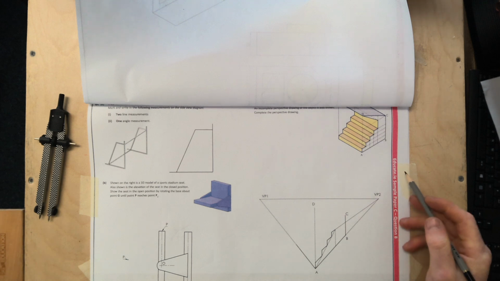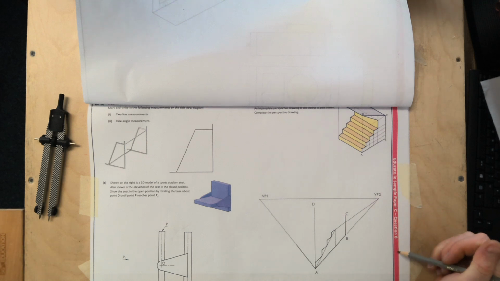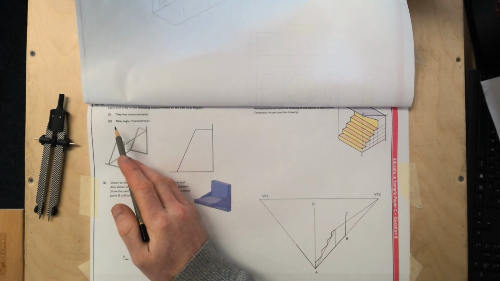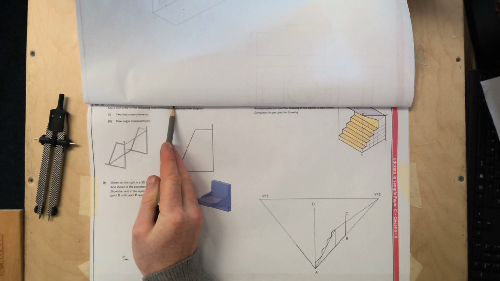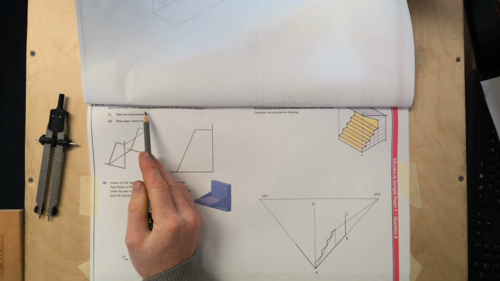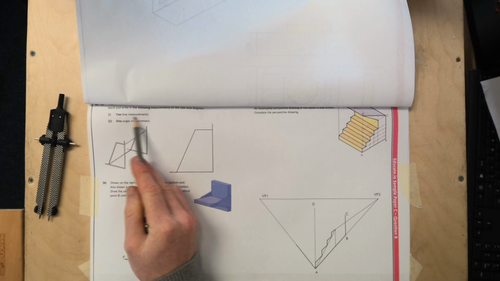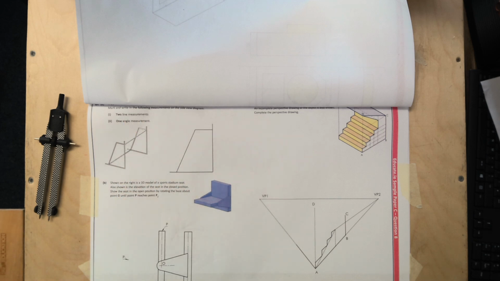So this is just a quick little video, education sample paper C, question 8. So question 8A, right? A 3D model and a side view of a set of goals are shown below. Write and mark the following measurements on the diagram. 2 line measurements, 1 angle measurement. Okay, so we'll do the 2 line measurements first.